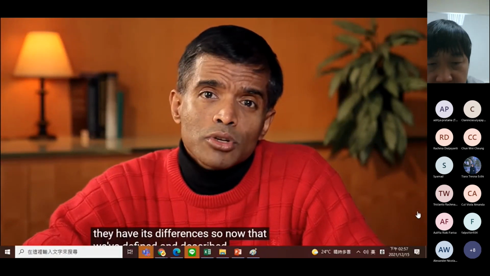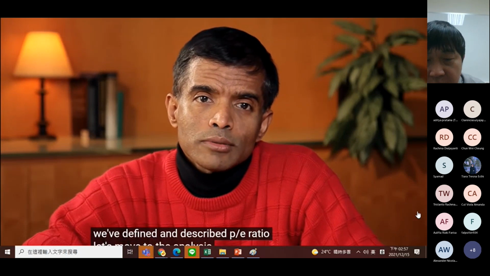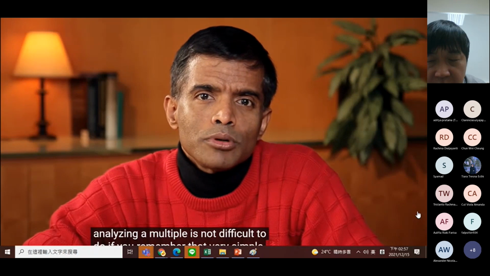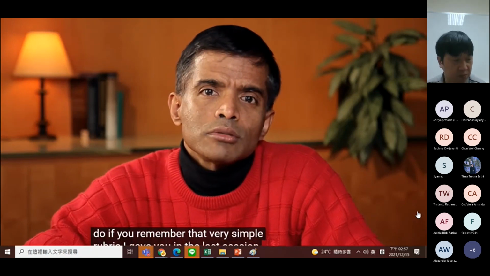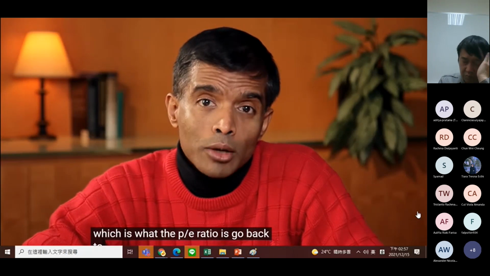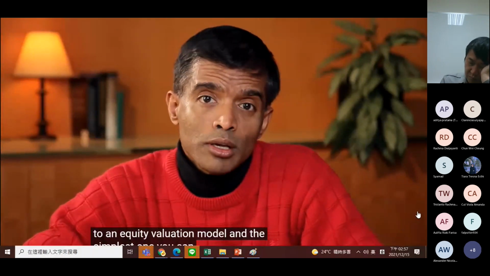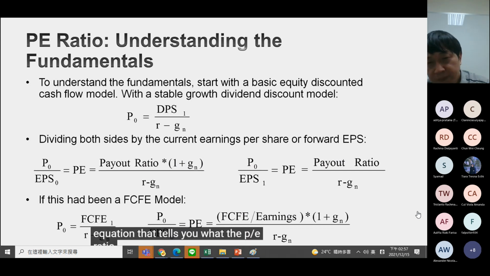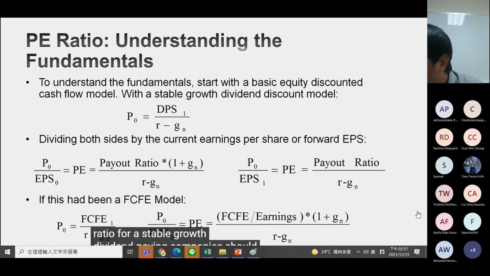So now that we've defined and described PE ratio, let's move to the analysis. As I said, analyzing a multiple is not difficult to do if you remember that very simple rubric I gave you in the last session. I said if you have an equity multiple, which is what the PE ratio is, go back to an equity valuation model, and the simplest one you can think of. The simplest one I can think of is a stable growth dividend discount model. It's the Gordon growth model. If you divide both sides of that equation by the earnings per share, you have an equation that tells you what the PE ratio for a stable growth dividend paying company should be.